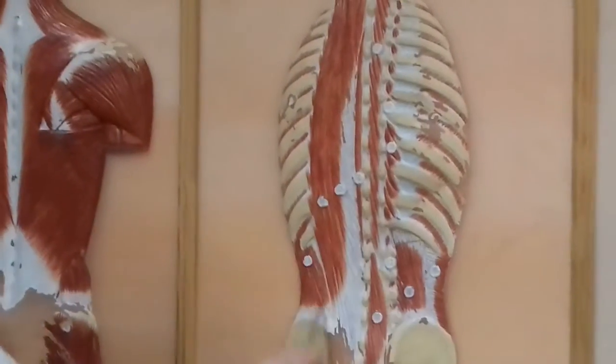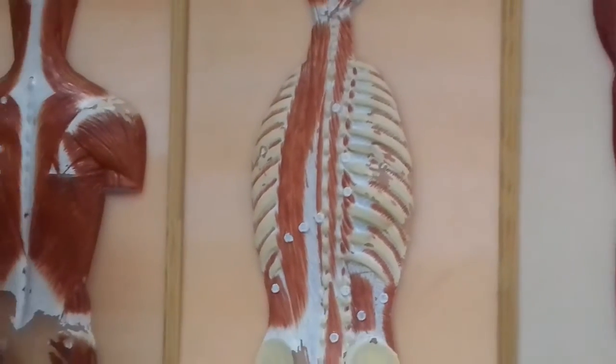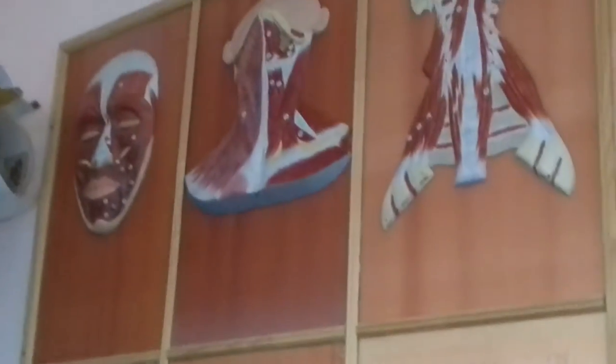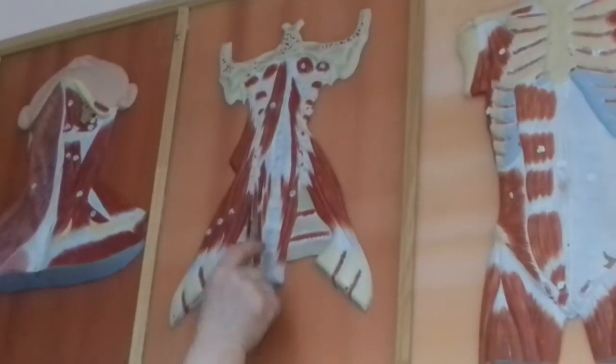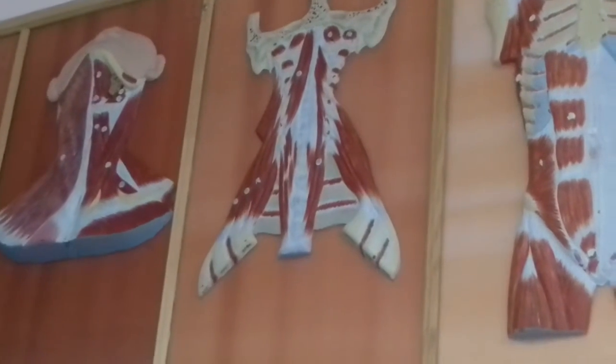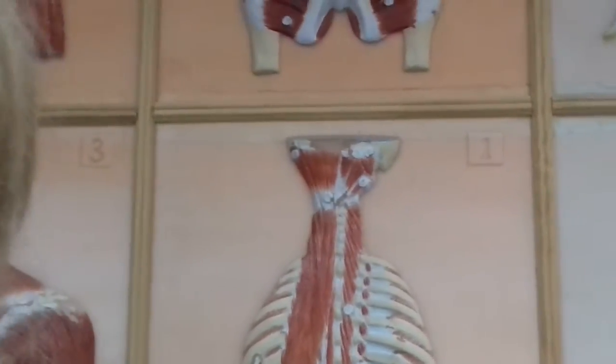Erector spinae muscle, musculus erector spinae. Splenius capitis and cervicis muscle. Do you see? This is longus colli. This is longus capitis. This is on the anterior side. On the posterior side, behind, deeper than this, will be splenius capitis, splenius colli.